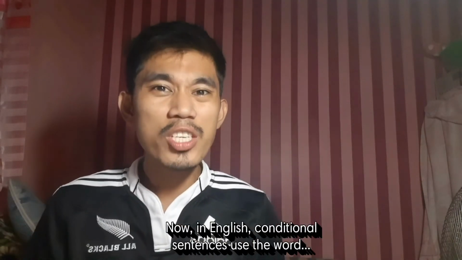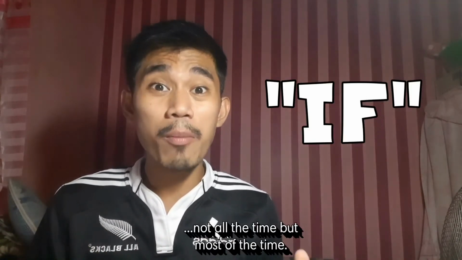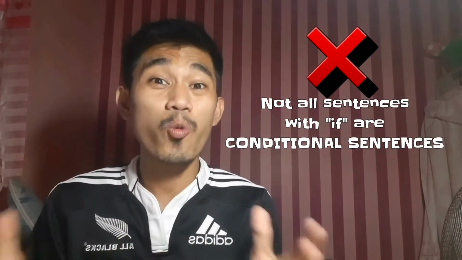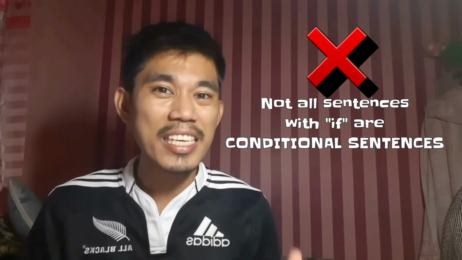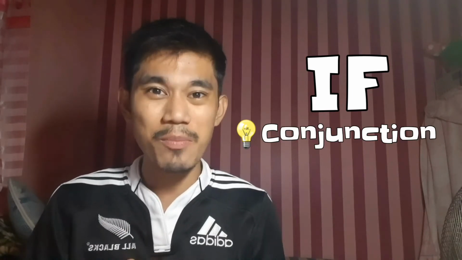Now, in English, conditional sentences use the word if, not all the time but most of the time. And you do have to remember that not all sentences with the word if are conditional sentences. Hindi lahat ng makikita nyong mga pangungusap na merong if are conditional sentences. Bakit? Because the word if is a conjunction. Ibig sabihin, marami itong pwedeng gamit sa isang pangungusap.